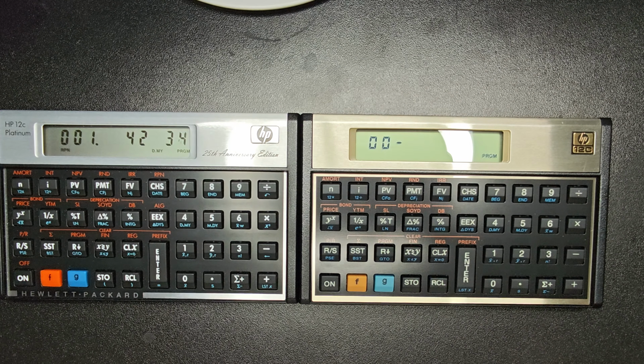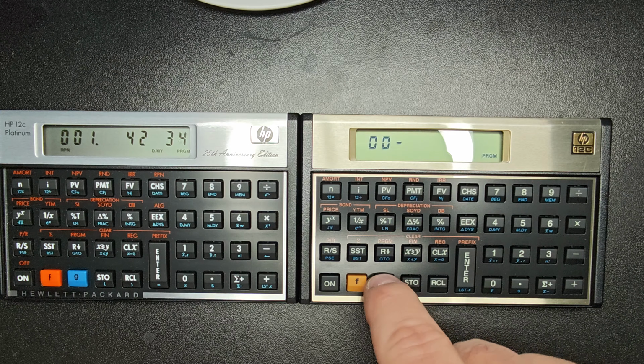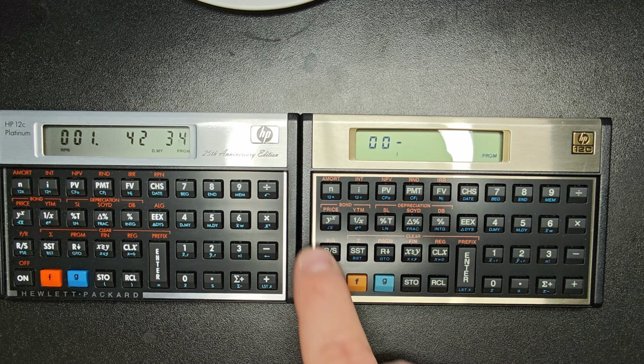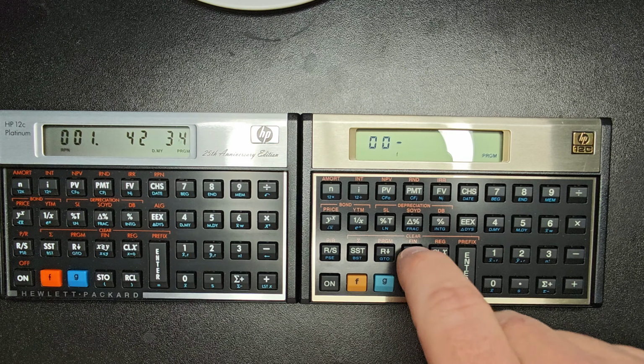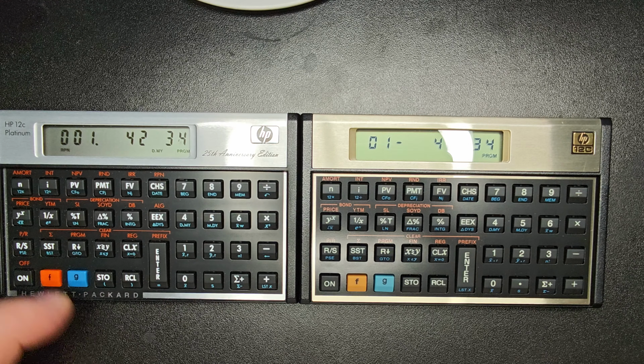So on the left, you have the Platinum. So that's the first step of the program. I'll reproduce the exact same program. So it's 42, 34. So we clear the financial registers to start with.